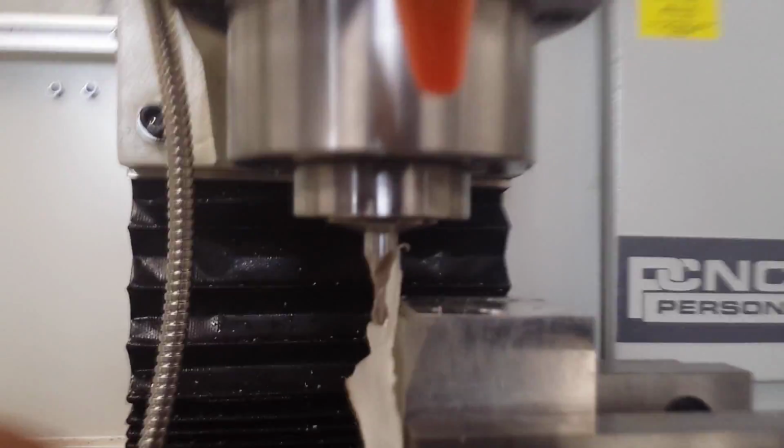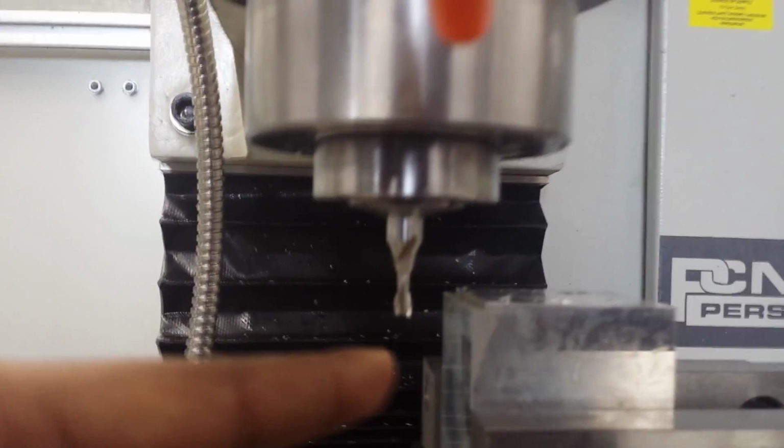So reset. And you want to make sure you bring it outwards, not into the bit. Take it out. Take it away from it. So now the edge of the bit is touching the block, but we want the center of the bit to touch the block.